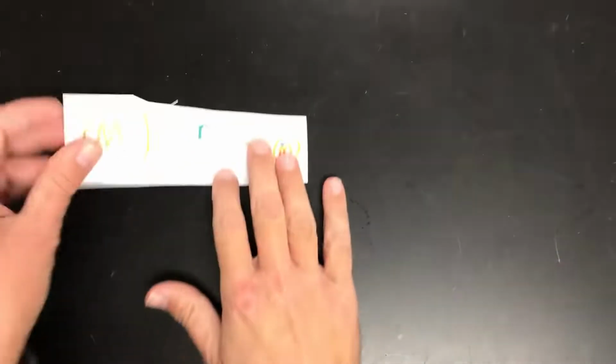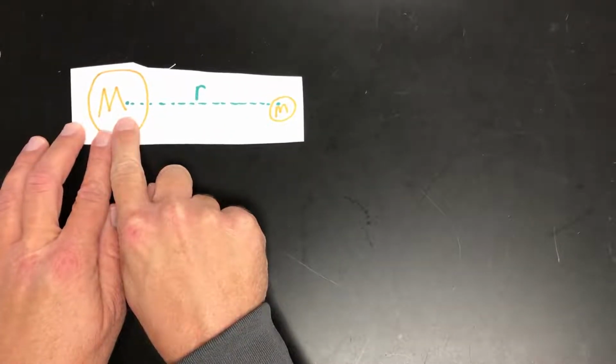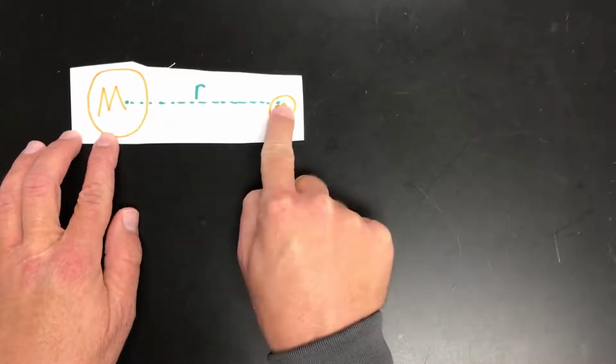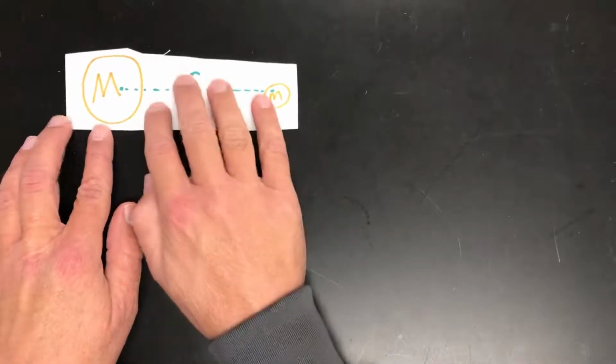Let's talk about the basics of gravity here. So let's say that we have some mass here, we'll call it capital M, and some mass here, we'll call it lowercase m, and their distance r apart here. So some books call this d, some call it r, whatever.